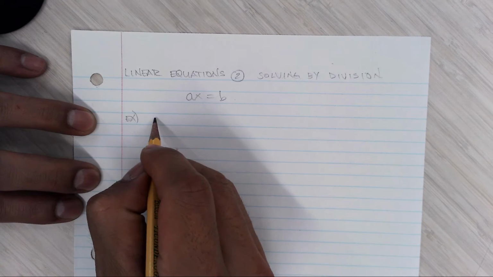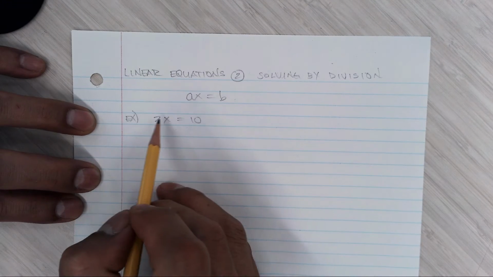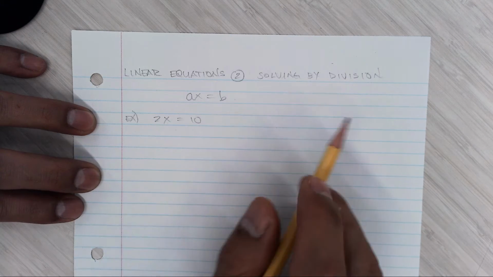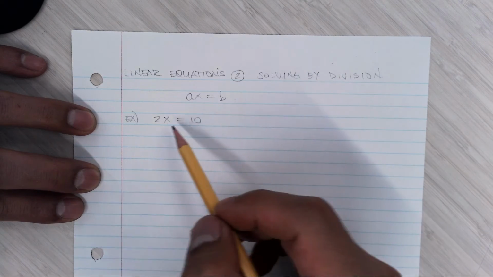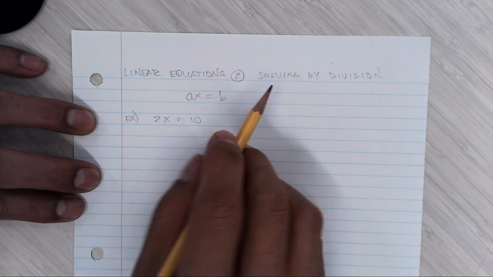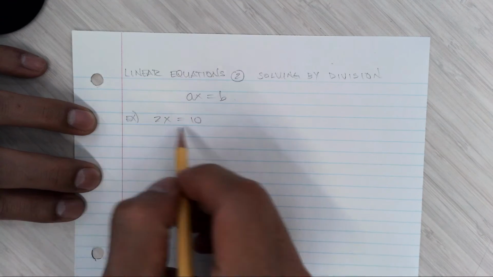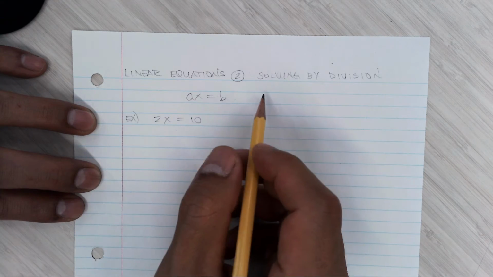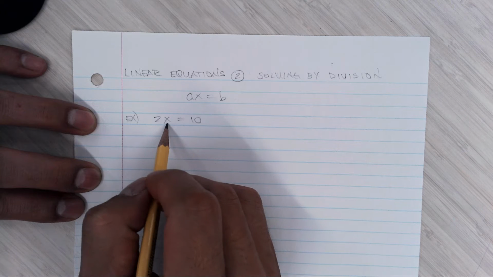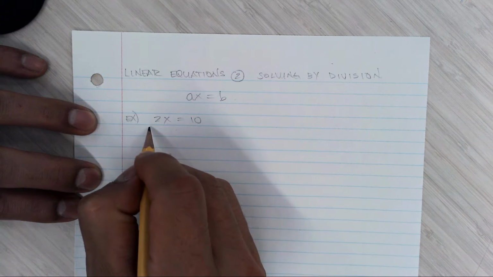How about 2x equals 10? 2 times a number is equal to 10. Well, you can probably already guess what that number is. Just another little note here: you can't do the transposing in any of this, not yet. Maybe when you get to linear equations 3, transposing will be allowed, but not in this case. This is solving strictly by division. If you multiply a number by 2, you have to reverse that multiplication by dividing both sides by 2.